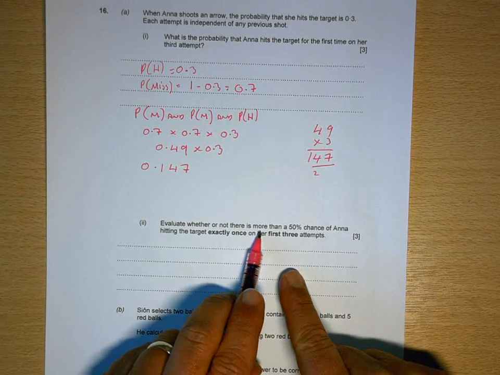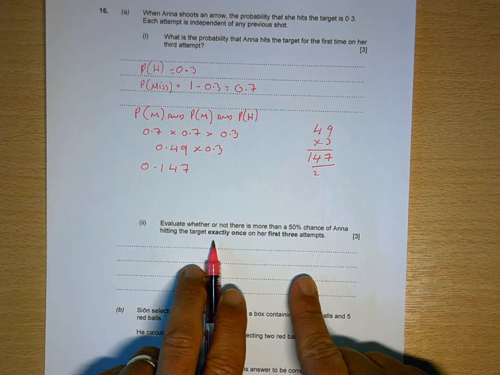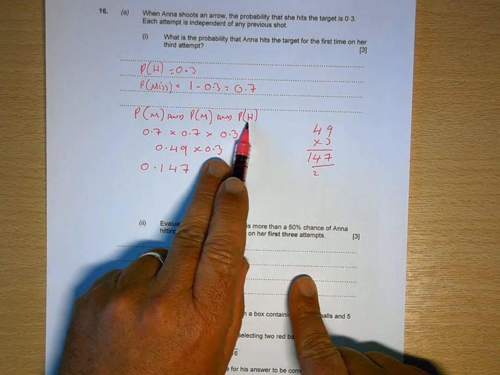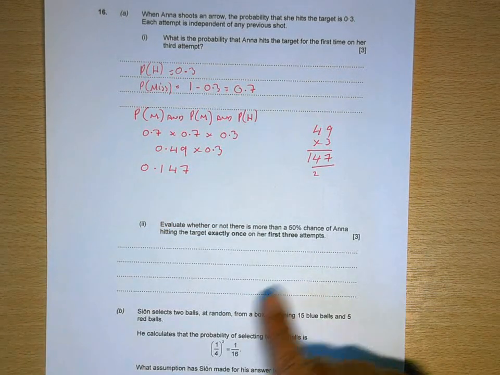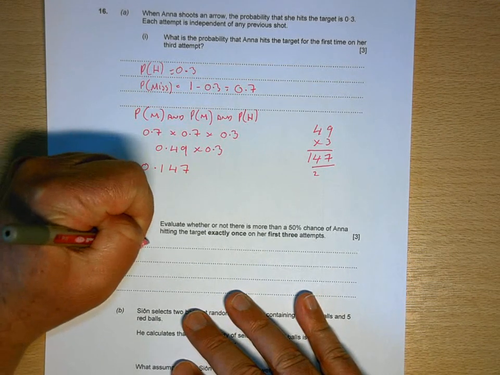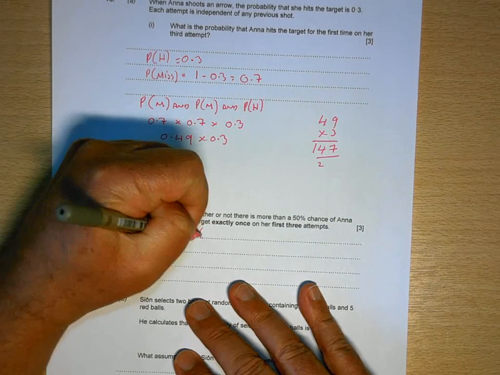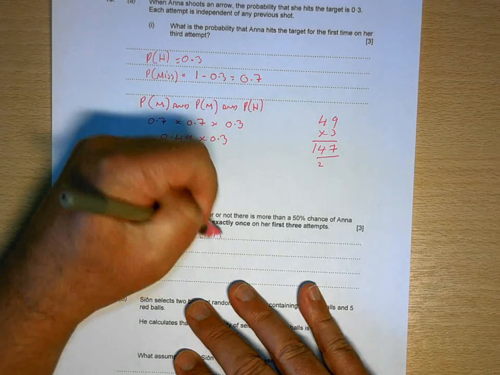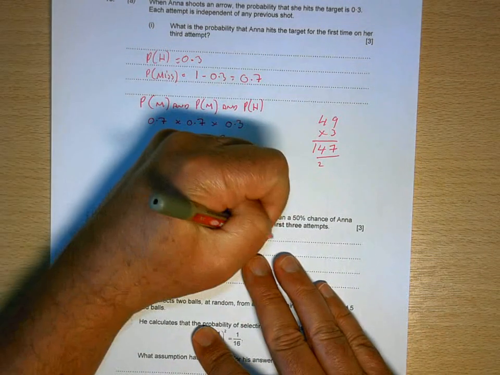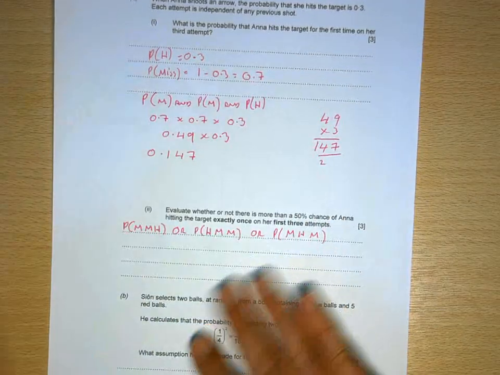Evaluate whether or not there is more than a 50% chance of Anna hitting the target exactly once. So she's hit it once there with a miss, miss and hit. The way that we can do this is miss, miss, hit, or she could hit, miss, miss, or she could miss, hit, miss.